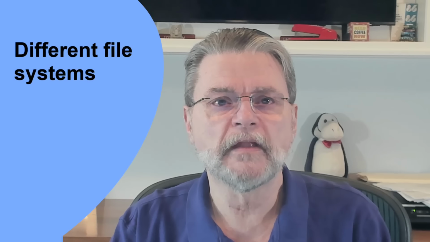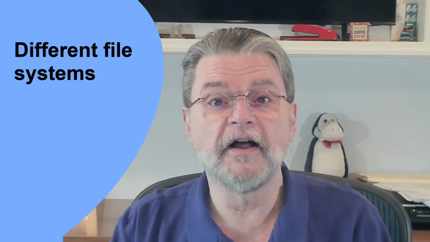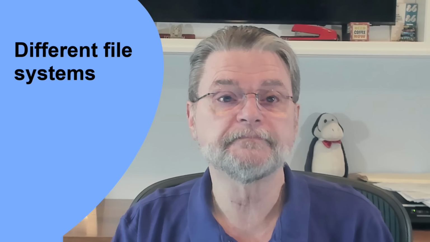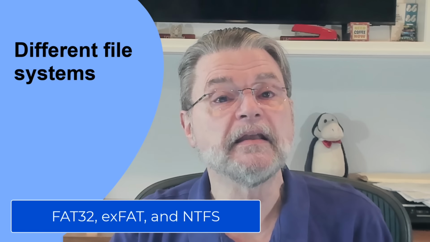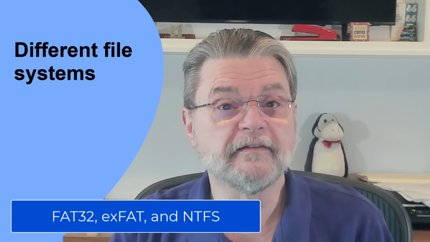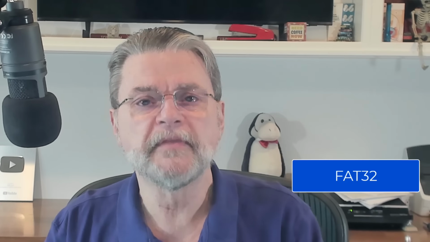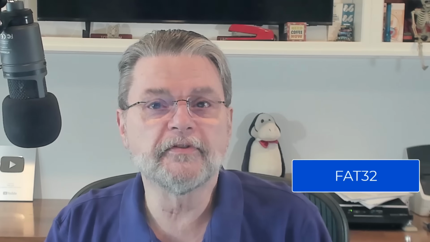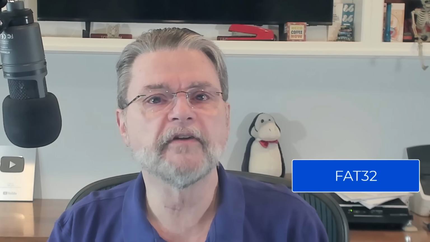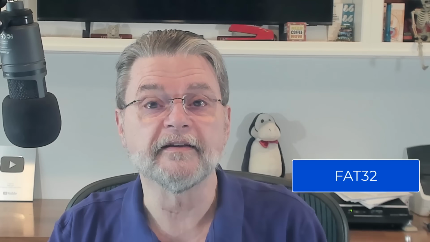Now, the same is true with file systems. They all store data, but they organize it differently. The three most common file systems you're likely to encounter are FAT32, exFAT, and NTFS. FAT32, which is File Allocation Table, 32-bit, is the oldest and perhaps the simplest of the three. Think of it as a reference book with only a table of contents.